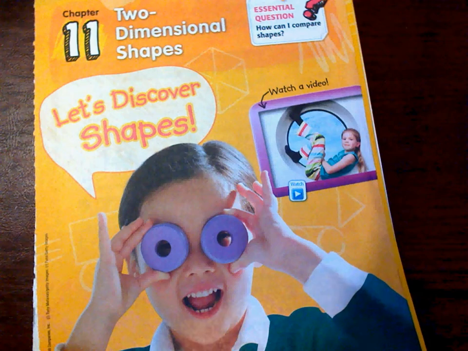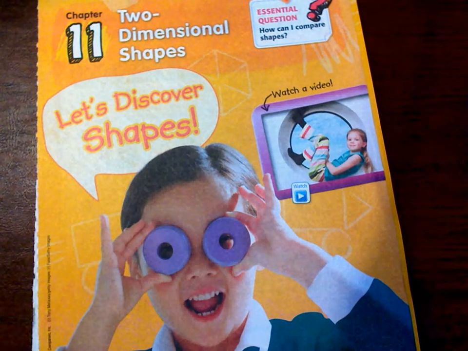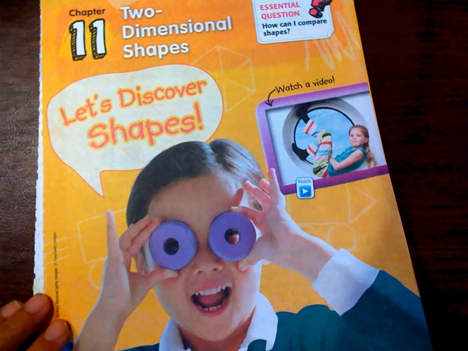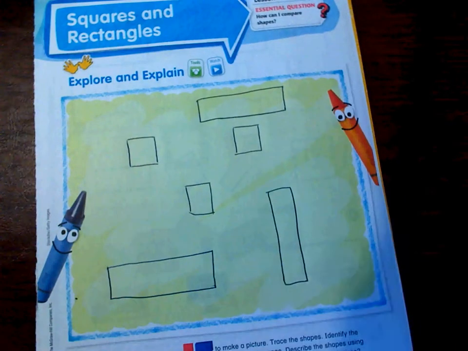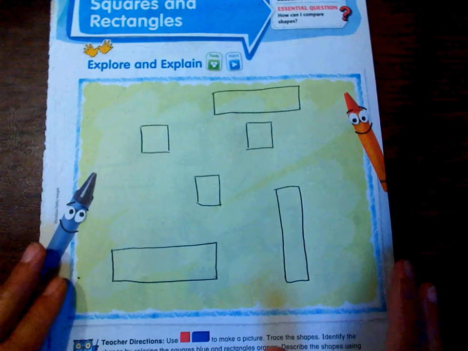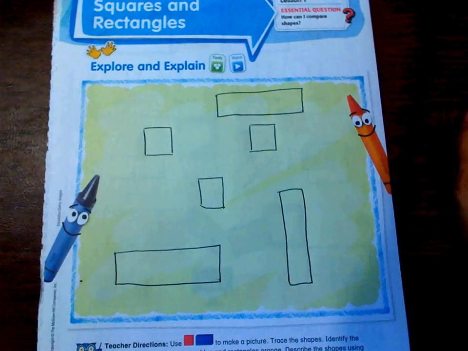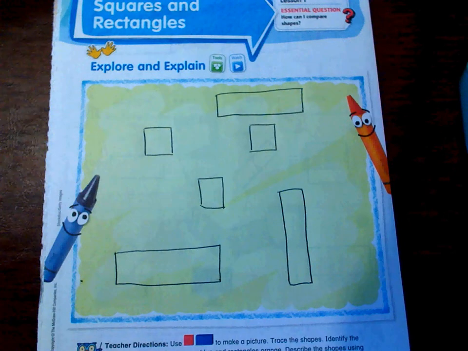So you should have this packet, this math packet says Chapter 11, Two-Dimensional Shapes. It says, let's discover shapes. What we're going to do today, the first pages we're going to do today are pages 623 through 628. So if you have that math packet and a pencil, you're ready to go. If not, go ahead and get that and we will begin. You can pause the video anytime you need to.